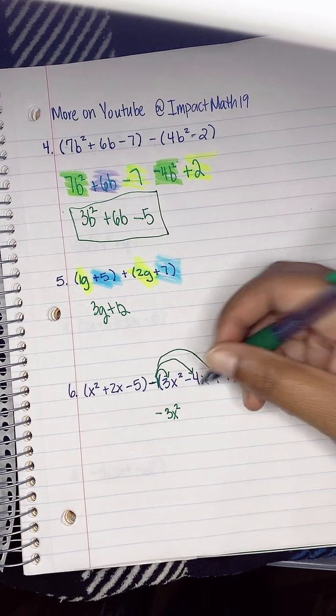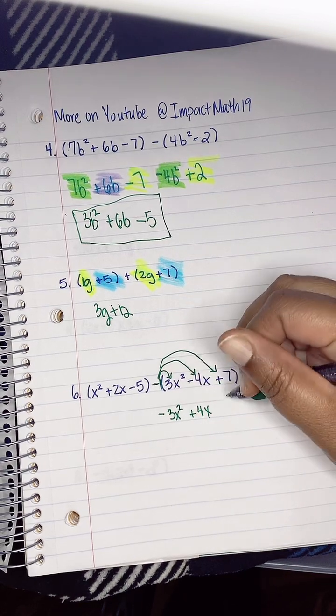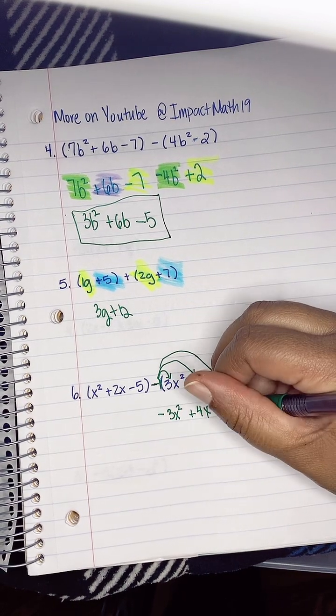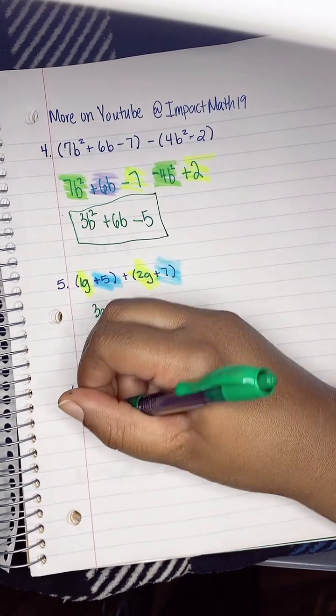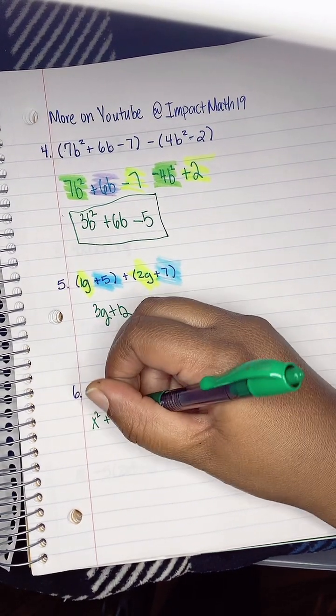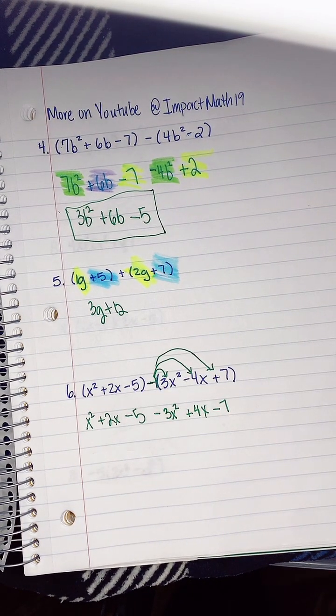Good. So we have negative 3. This minus sign goes to a plus, and this plus goes to a minus 7. And then we're going to drop down our x squared plus 2x minus 5. I like the highlighter.